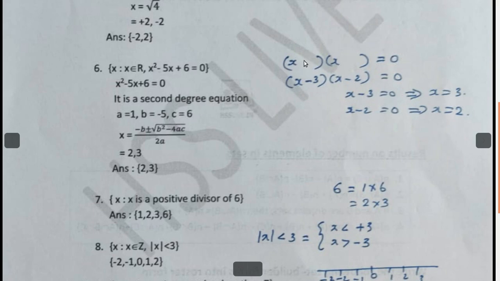Then we have to find a number here and another number here, so we have to think about these two numbers. The product of these two numbers will become this 6, and whose sum will become minus 5.